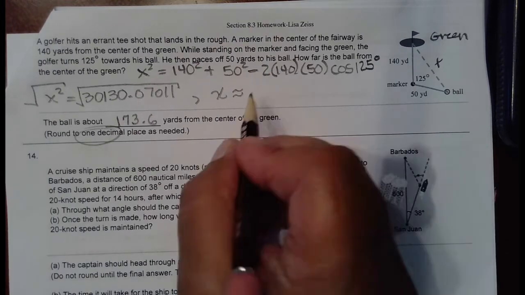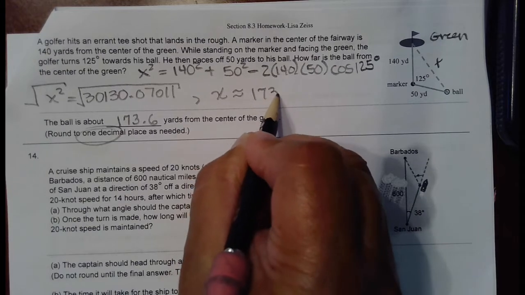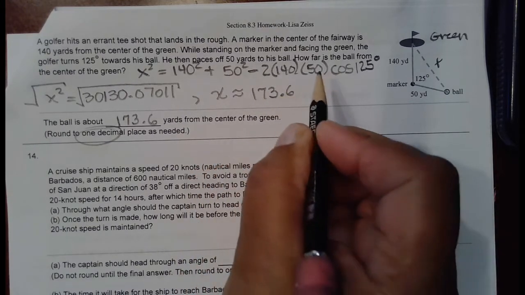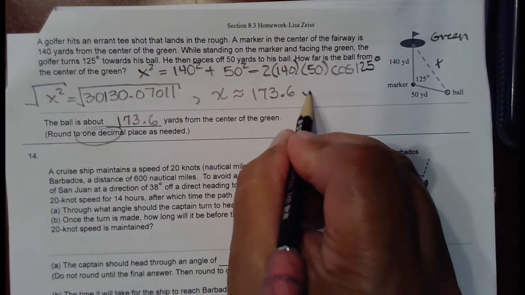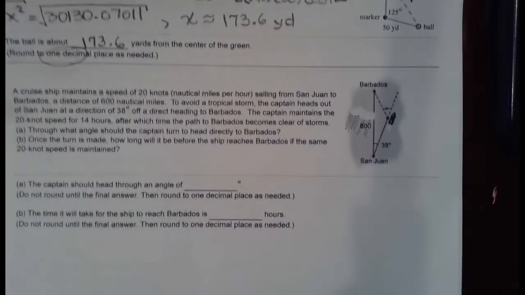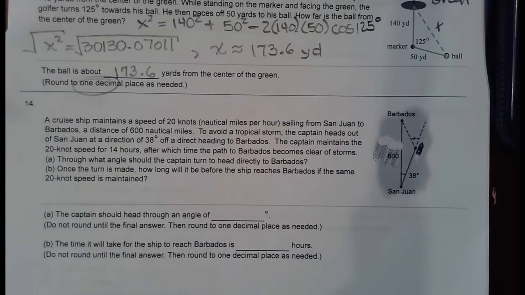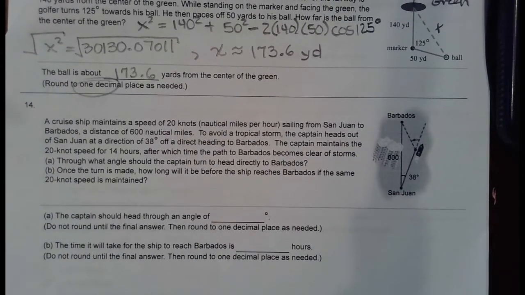You can just write 20 miles per hour when you're doing the conversions that are required in this problem. In order to go from San Juan to Barbados, a distance of 600 miles. However, instead of going straight from San Juan to Barbados, that was not possible because all these storms were happening. So the ship had to veer 38 degrees.